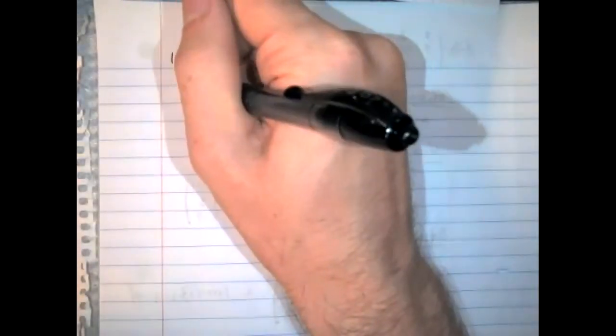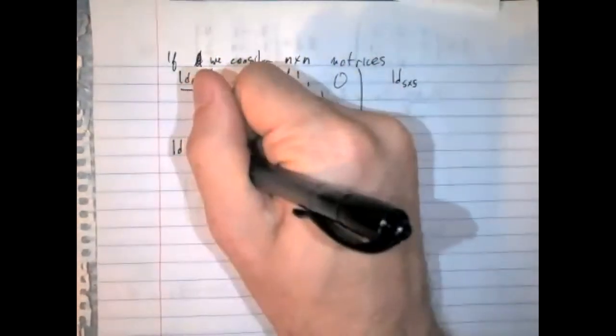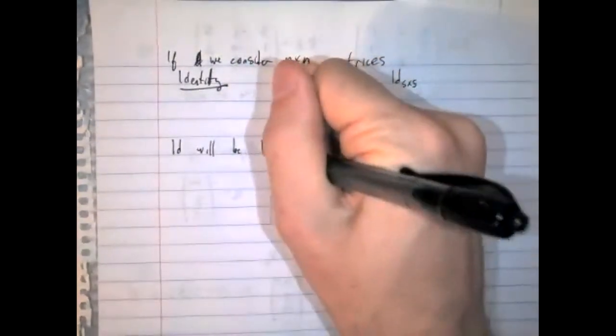But we also have another very special matrix element, which is going to be called the identity. And this is going to be the matrix with ones along the diagonal. 1, 1, 1. Say this is the identity in 5 cross 5. And all the rest are zeros. This is going to be the multiplicative identity. Id will be the multiplicative identity.